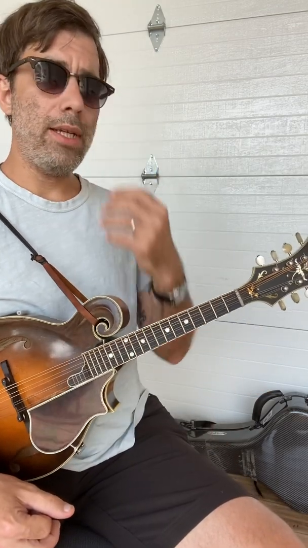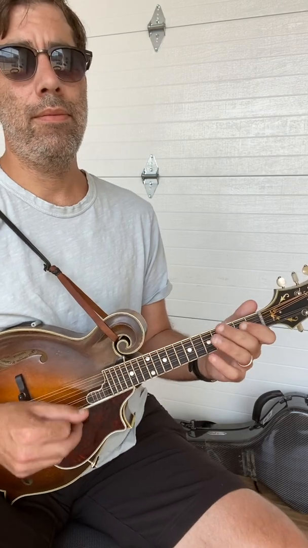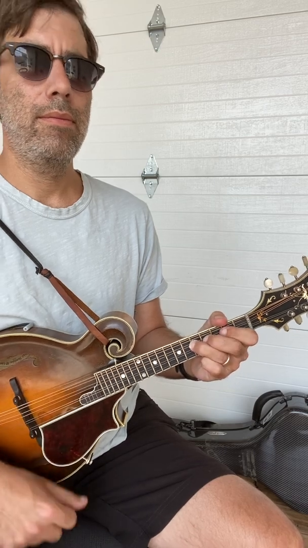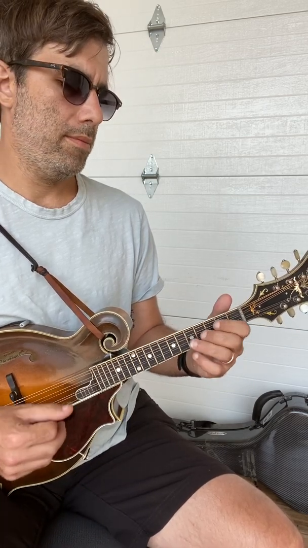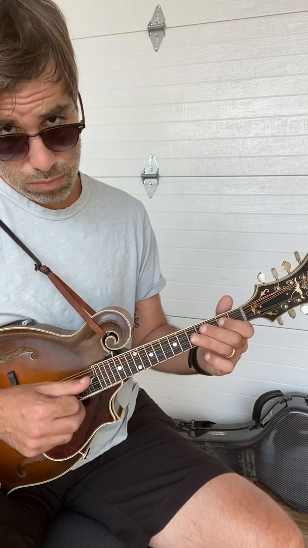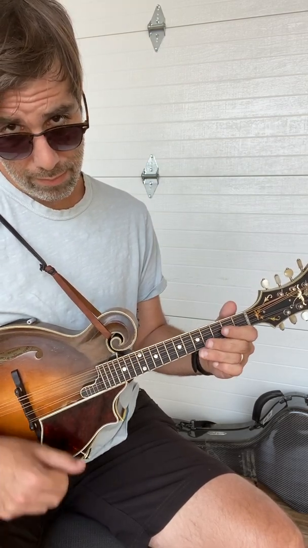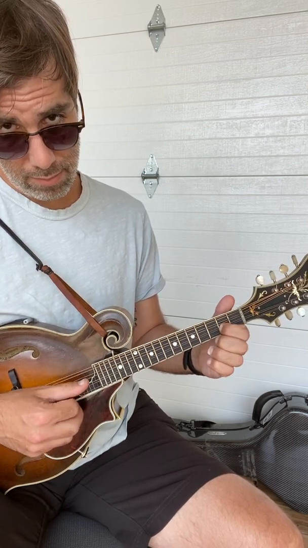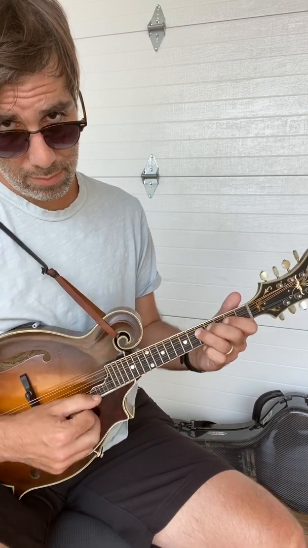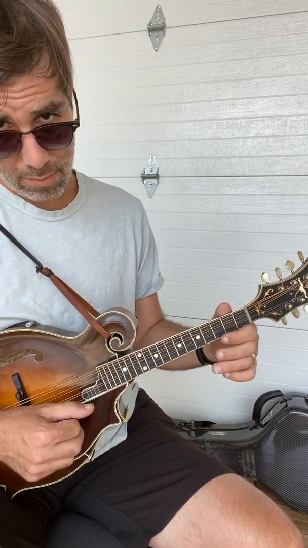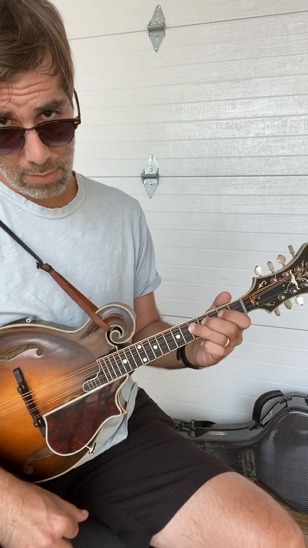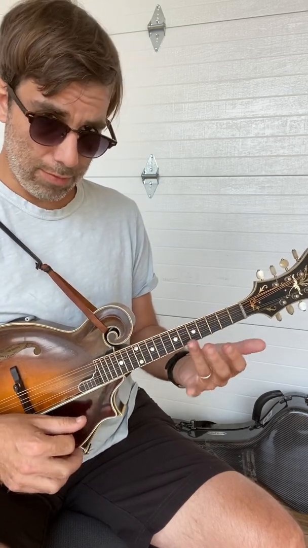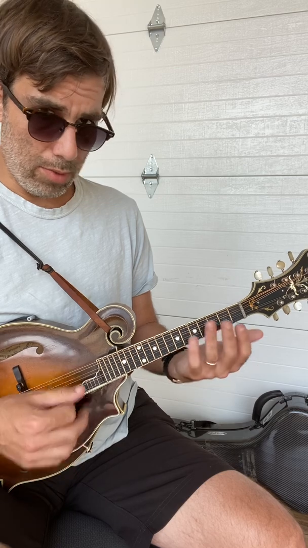Now if you take a little melody, like Long Journey Home, you have the impetus for playing with the shuffle with this melody.